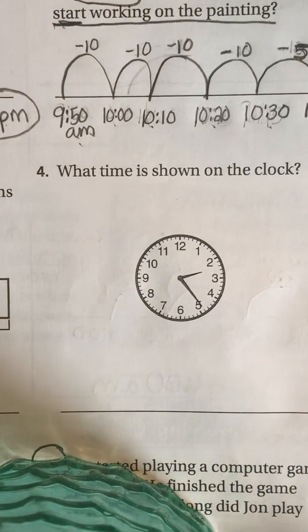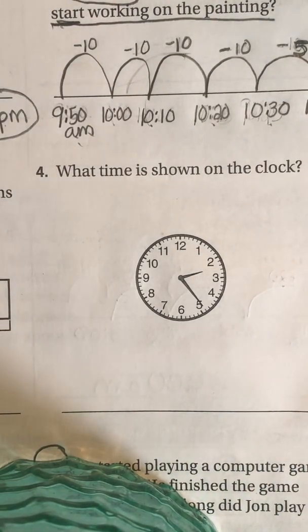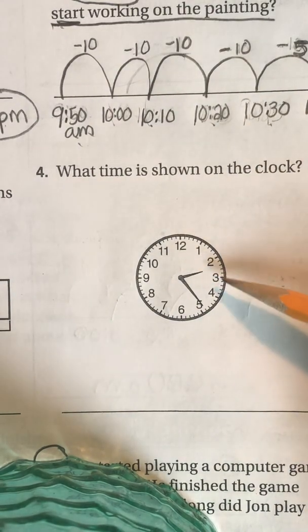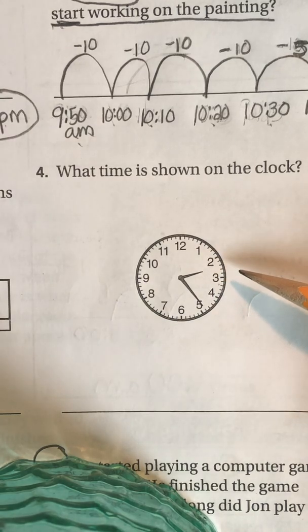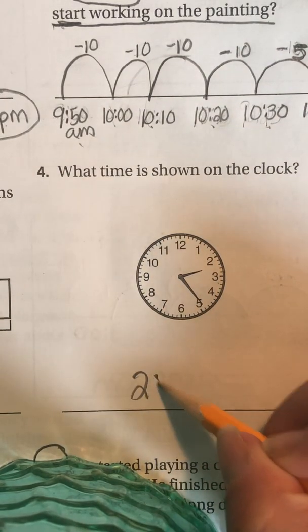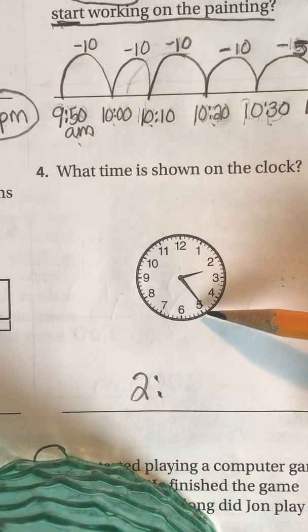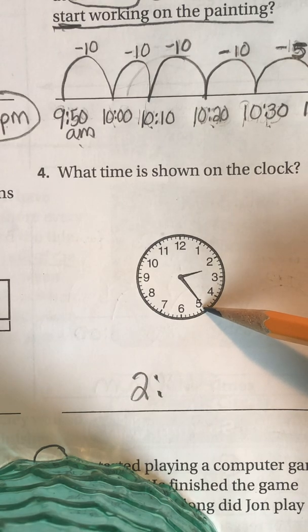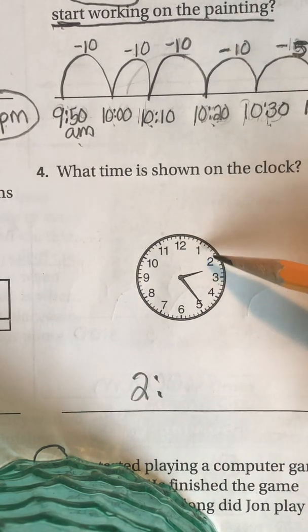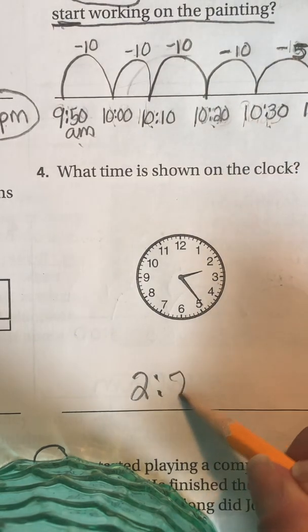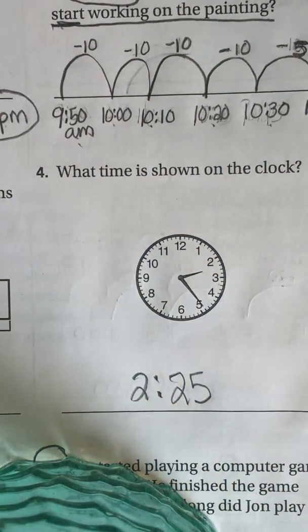Number 4, at what time is shown on the clock? We've been going over this for a while now. You know that the shorthand tells the hour and the longhand tells the minutes. The shorthand is between the 2 and the 3 o'clock hour, but it's not quite 3 o'clock, so we know it's still in the 2 o'clock hour. And then the longhand tells the minutes. If we count by 5s, we know how many minutes have passed now that the longhand is on the 5. 0, 5, 10, 15, 20, 25. Our answer is 2:25.